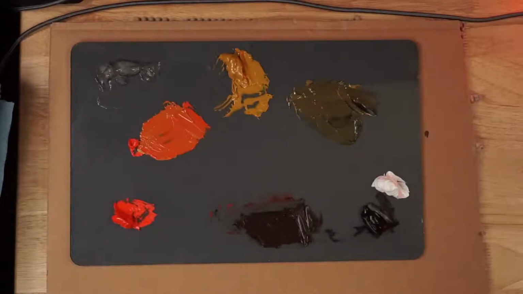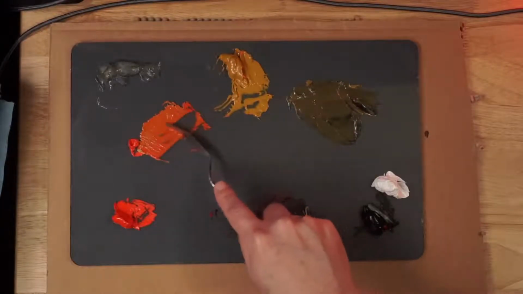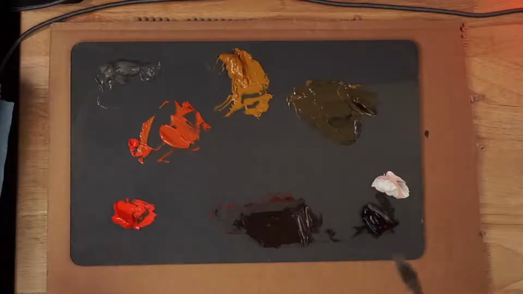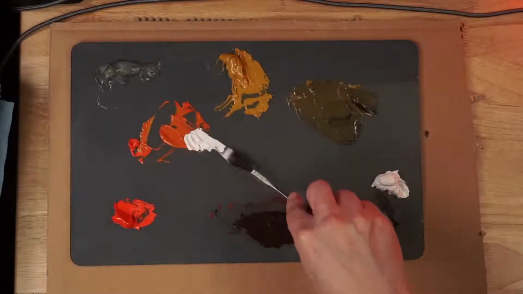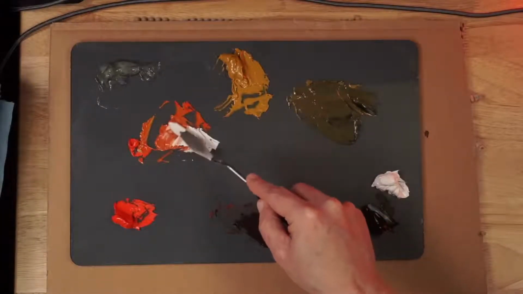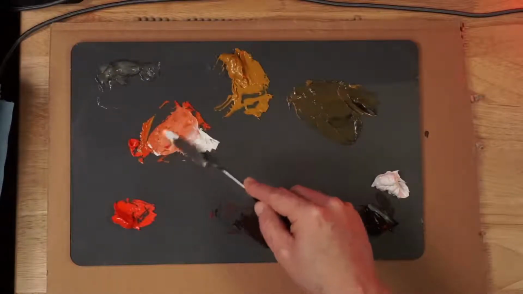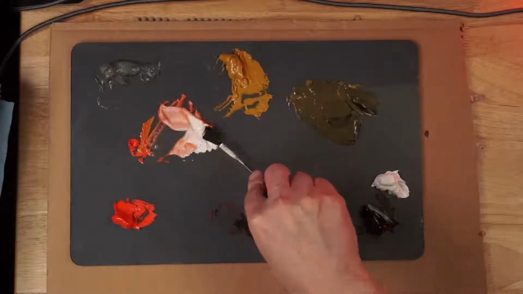Well, since we're doing skin tones, let's think about an orange, a yellow, and a red. It's going to have a good amount of white in it. Now we don't want to go so white that we can't get a good highlight on there.